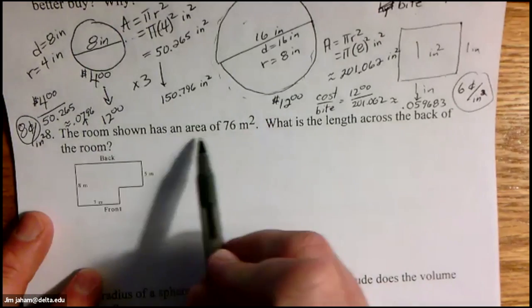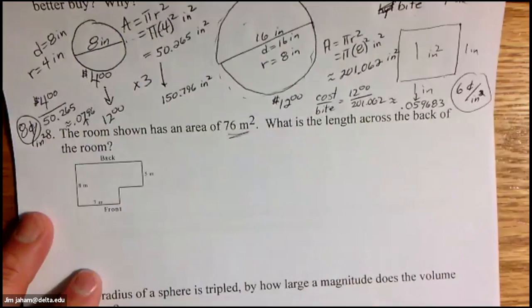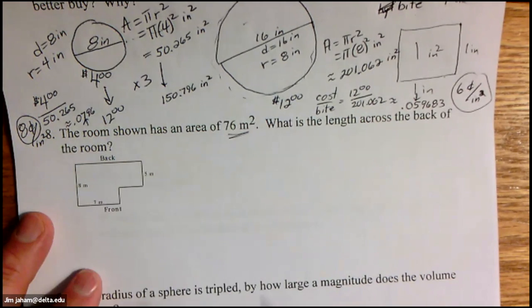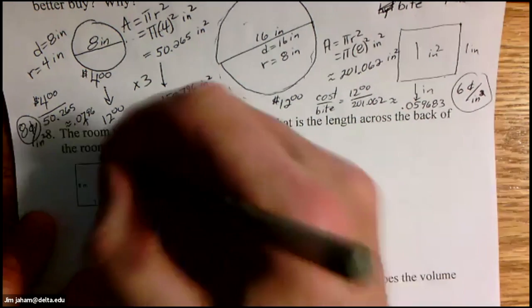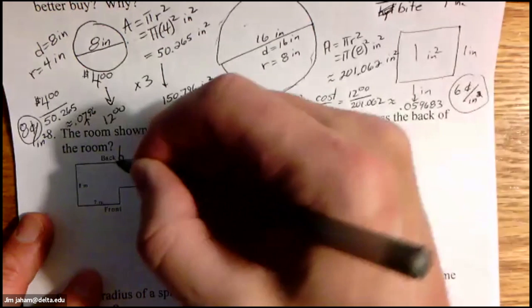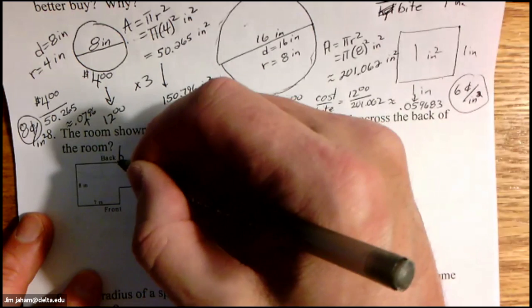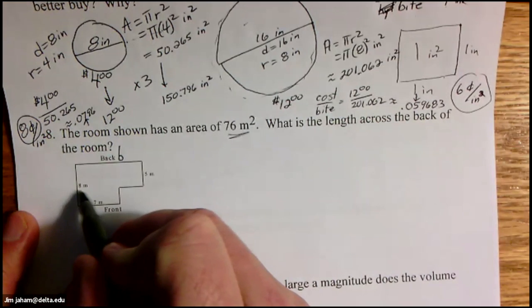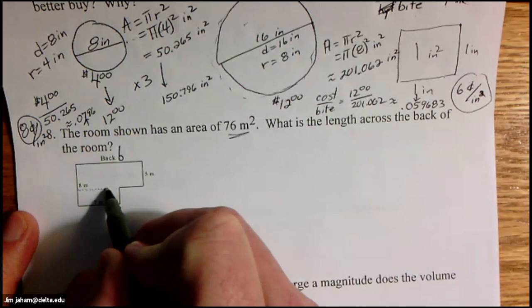It says the room has an area of 76 square meters, and all the units are in meters. That's good. What is the length across the back? Right, so we'll just call this B for back. Let's try to find B. Okay, well, I guess what I'll do is I'll try to figure out what this area is.